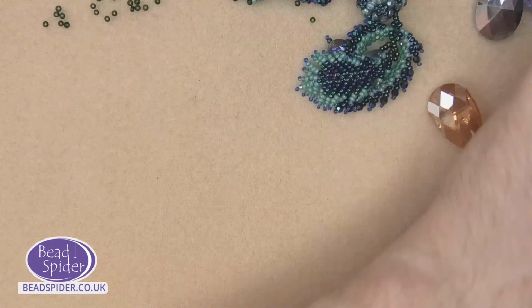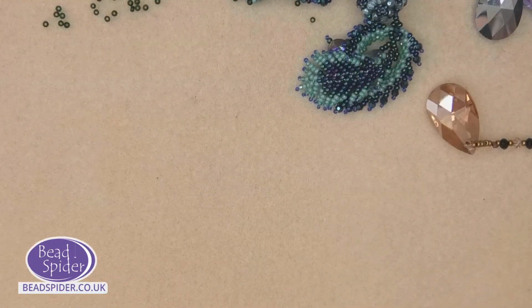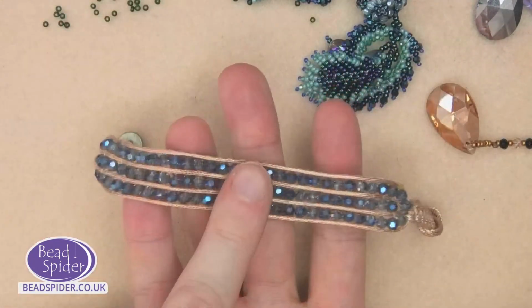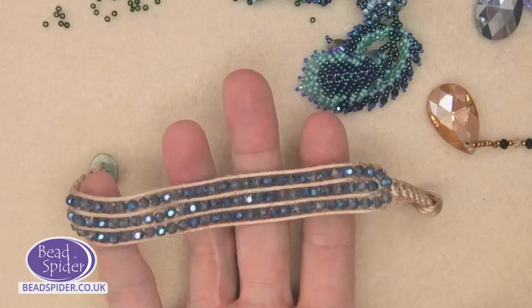So there's a lot that you can do with your colors. You can even use different threads, which I'll talk about when weaving with threads, because obviously if you don't have opaque beads, you can see your thread through, and that's a feature of your jewelry.